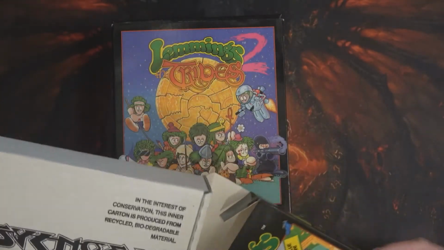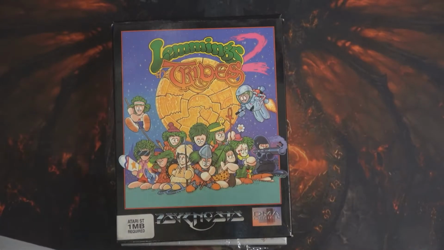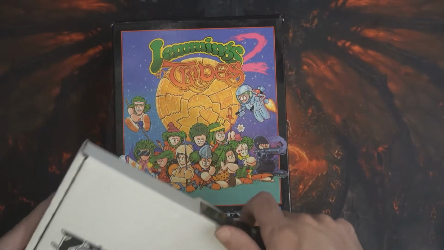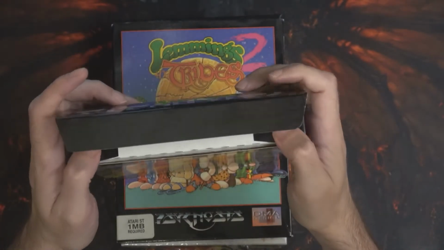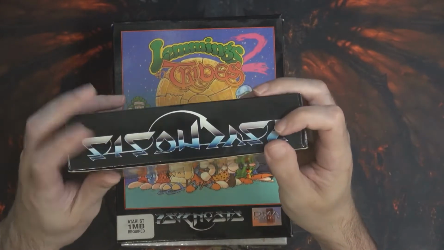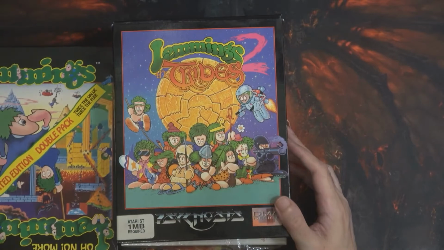And actually, I think I have very little big box stuff for the ST. I have a lot more big box stuff for the Amiga. So I wanted to get some stuff for the ST.